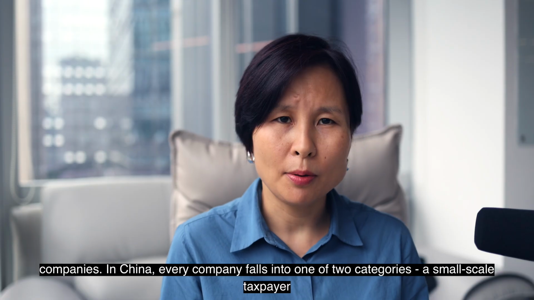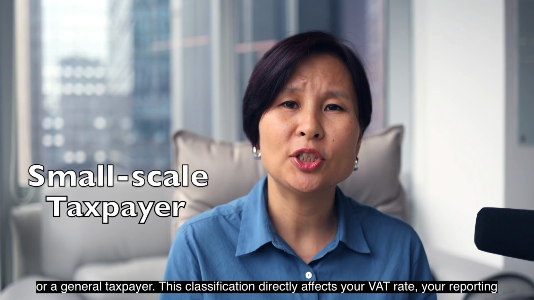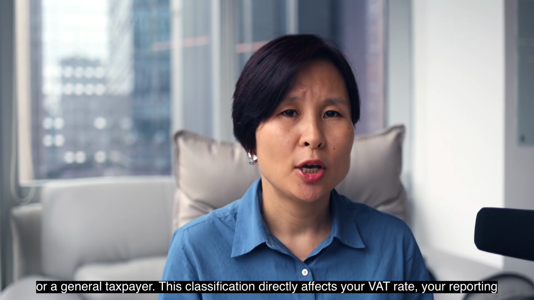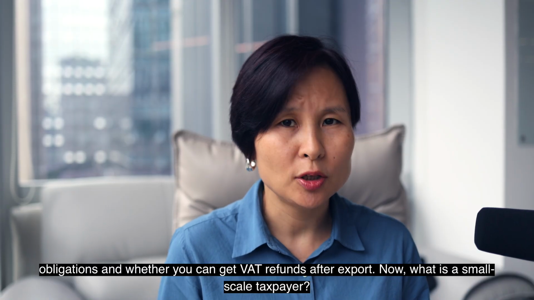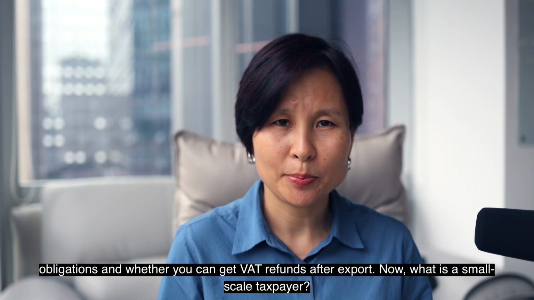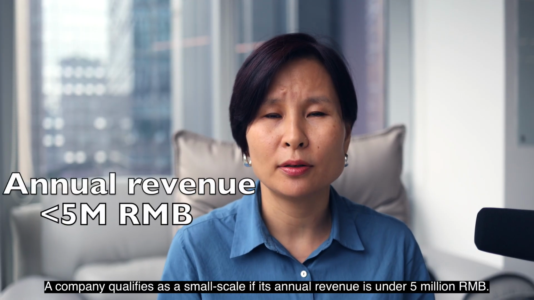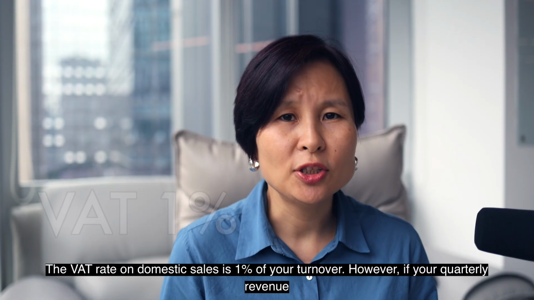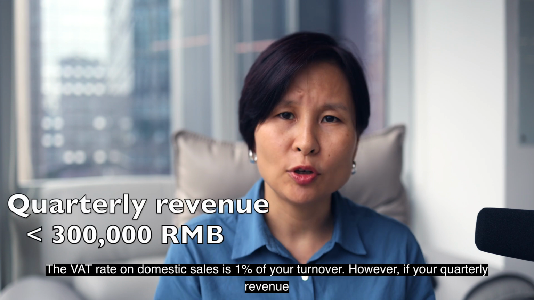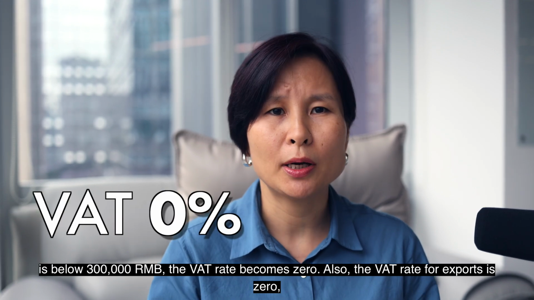In China, every company falls into one of two categories, a small-scale taxpayer or a general taxpayer. This classification directly affects your VAT rate, your reporting obligations, and whether you can get VAT refunds after export. Now, what is a small-scale taxpayer? A company qualifies as a small-scale if its annual revenue is under 5 million RMB. The VAT rate on domestic sales is 1% of your turnover. However, if your quarterly revenue is below 300,000 RMB, the VAT rate becomes zero.